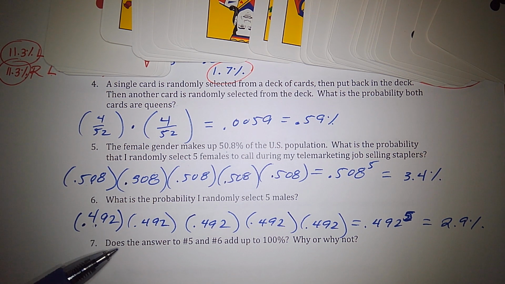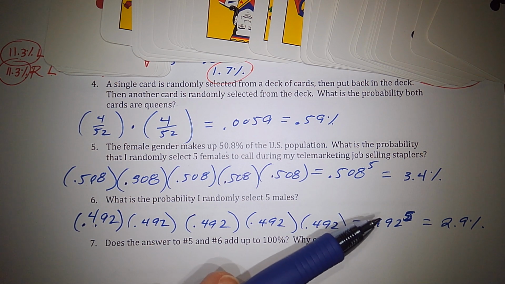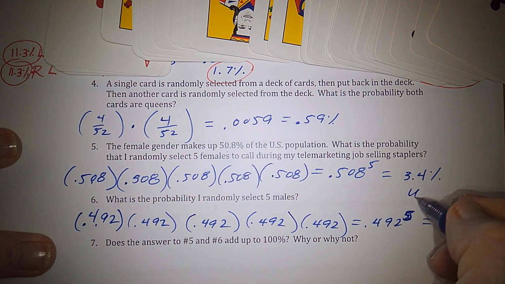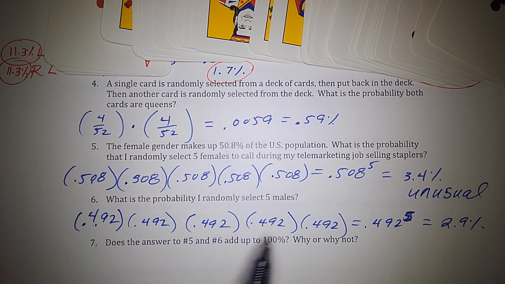So my question to you is, does the answer to 5 and 6 add up to 100%? And I already kind of told you why it does not. Clearly, they don't add up to 100%. In fact, both of these are unusual events. It would be unusual to call 5 females in a row or 5 males.